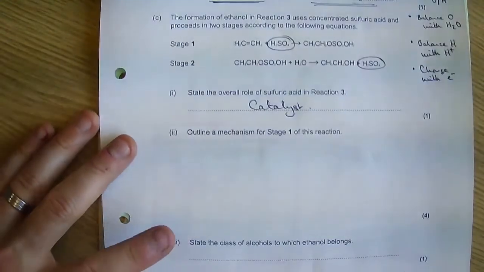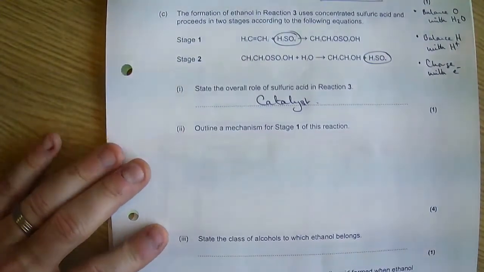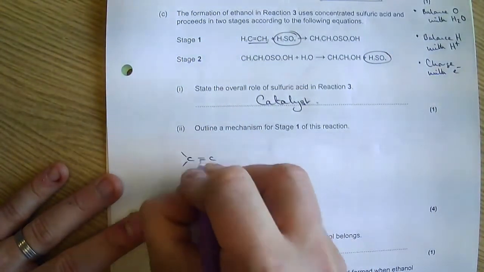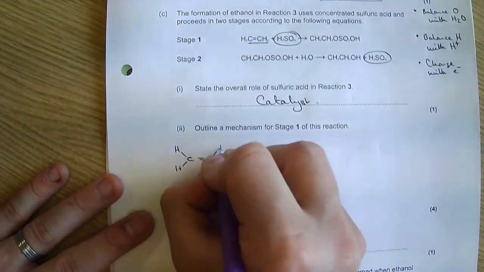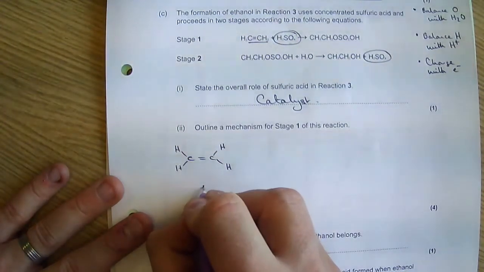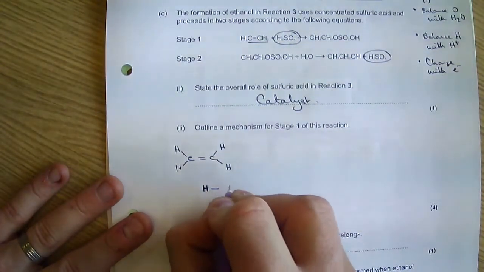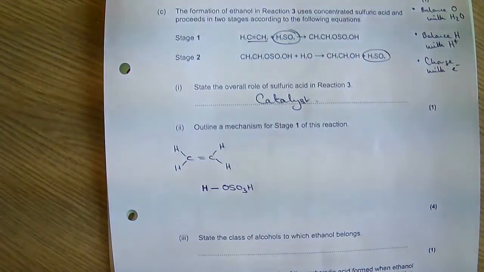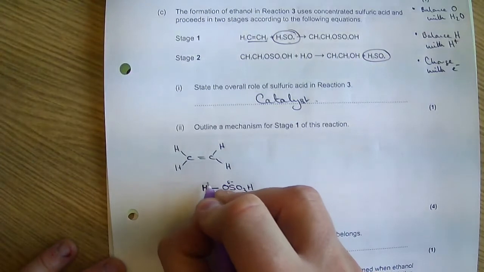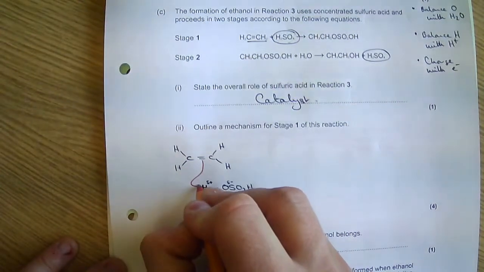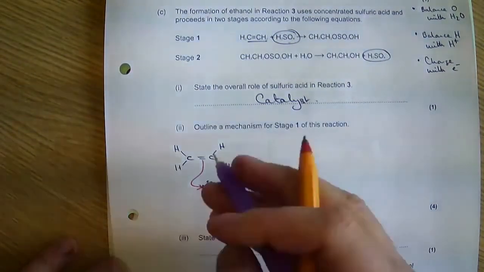Okay, outline a mechanism for stage 1 of this reaction. Okay, so we've got a 4-mark mechanism now. So starting off with our alkene. And remember, you've got to be very specific. When we carry out this reaction with sulfuric acid, you have to represent your electrophile as H bonded to an OSO3H. So this is now linking with our alkenes topic. So because oxygen is more electronegative, that's slightly negative, leading the hydrogen to be slightly positive. Arrow number 1 from the double bond to the hydrogen, that gets you a mark.